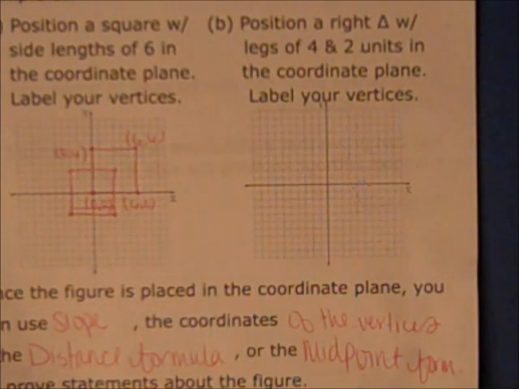B. Y'all try B. Position a right triangle with legs of 4 and 2 in the coordinate plane and label your vertices. So go ahead and pause and try to make one.